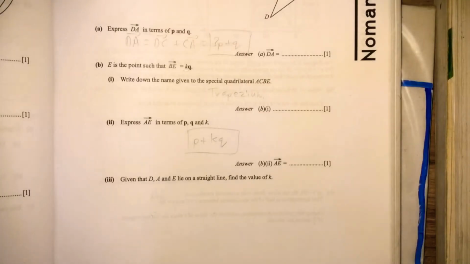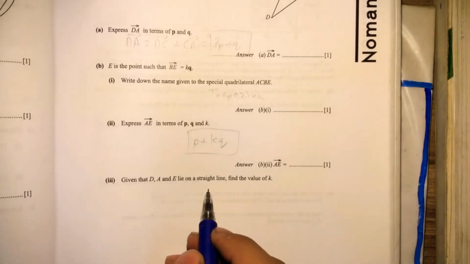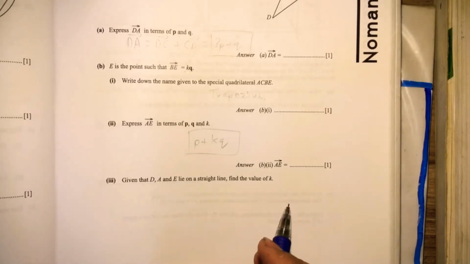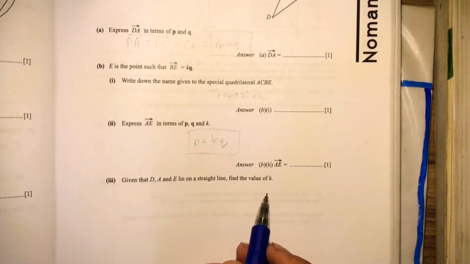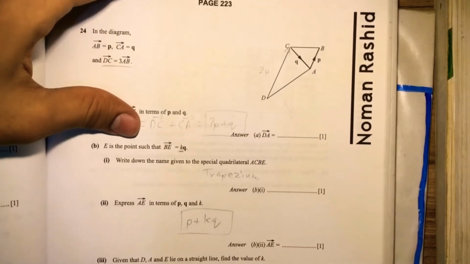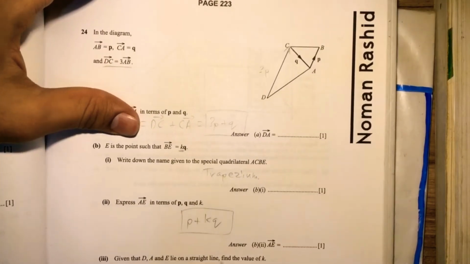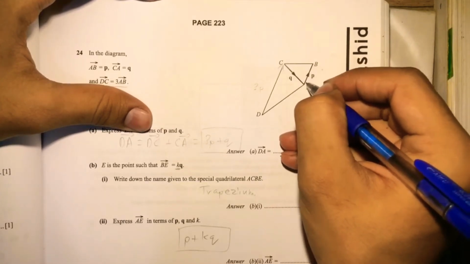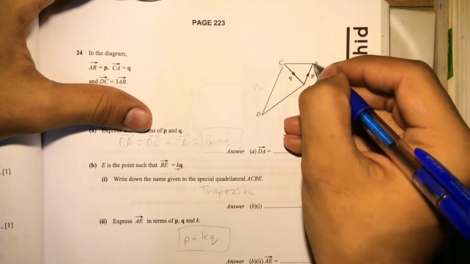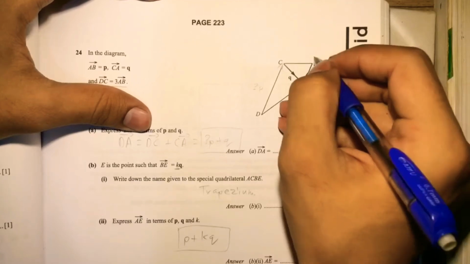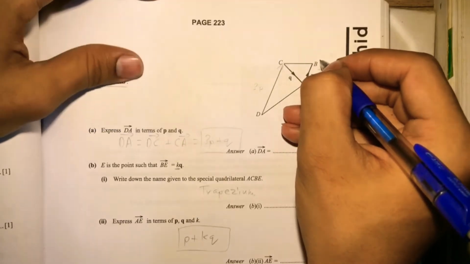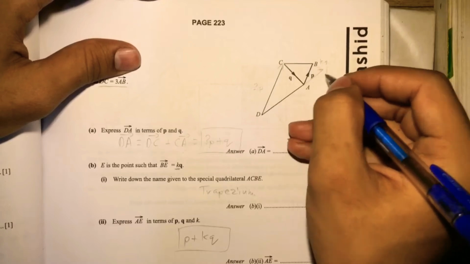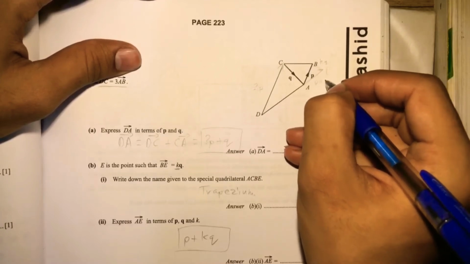The next part is, given that D, A and E lie on a straight line, find the value of K. So they're saying D, A and E lie on a straight line. This means now E should be somewhere here, so that this is a straight line. This point is E. BE, as we found, was KQ and AE was P plus KQ.